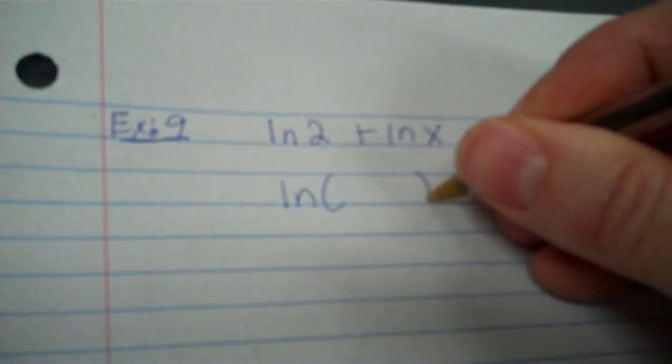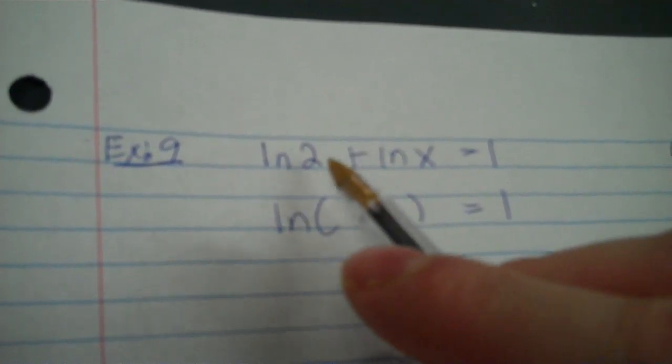You have ln 2 plus ln x equals 1. Now you have natural log, so with natural log, you're going to use e. But you have to do something first. You need to condense the equation so that the ln appears only one time. Now with an addition of 2 natural logs, you write 2 times x. If it's subtraction, it's 2 divided by x, but this is plus, so it's 2x.